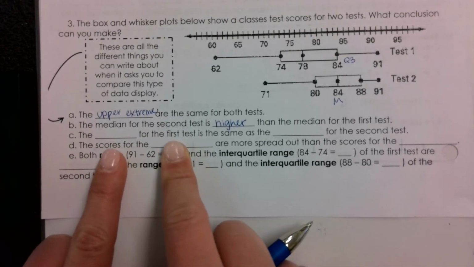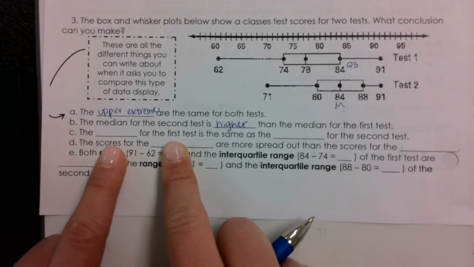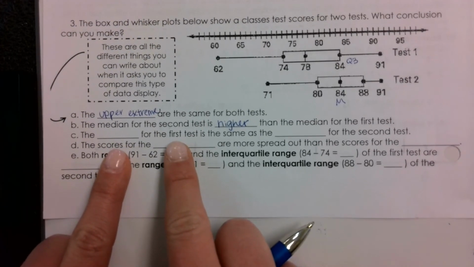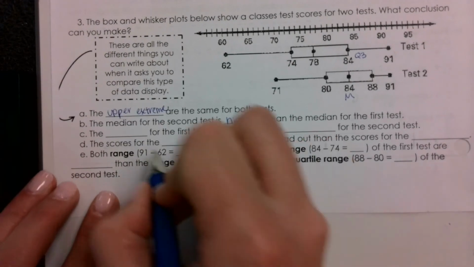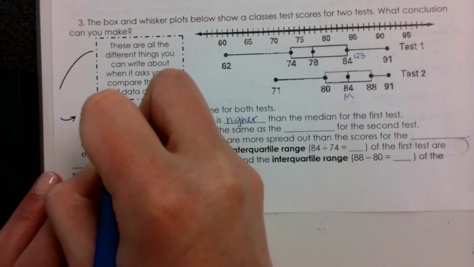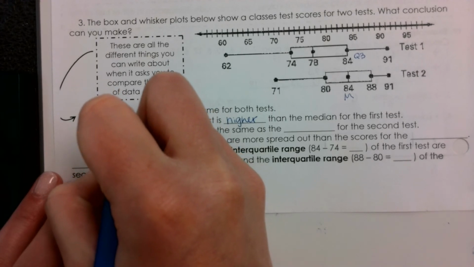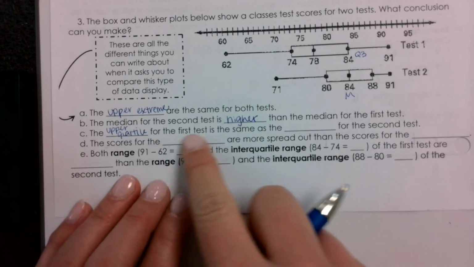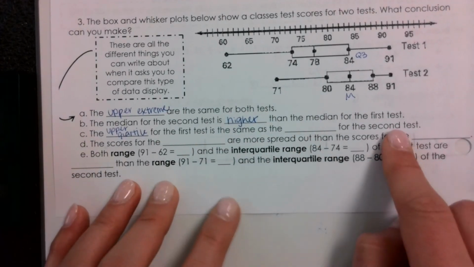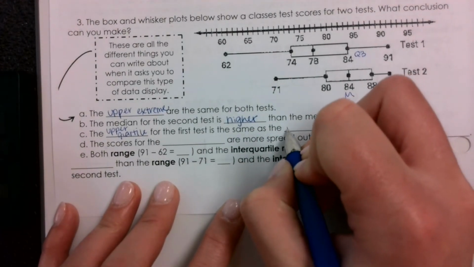What can we put there? Q3, or what's another word we use for that? Upper quartile. The upper quartile for the first test is the same as the median for the second test.